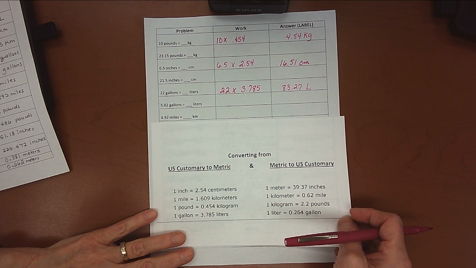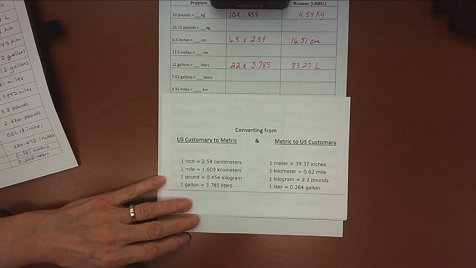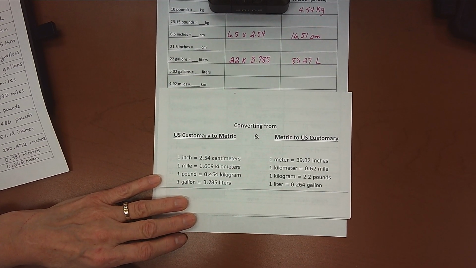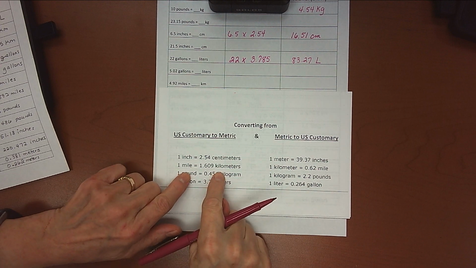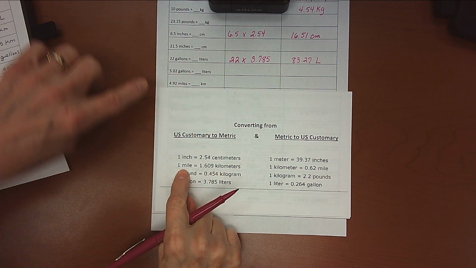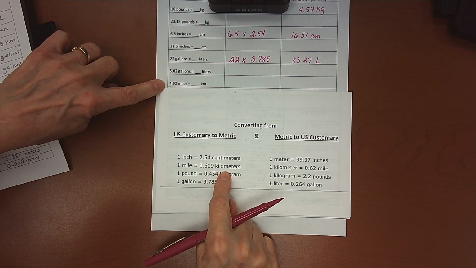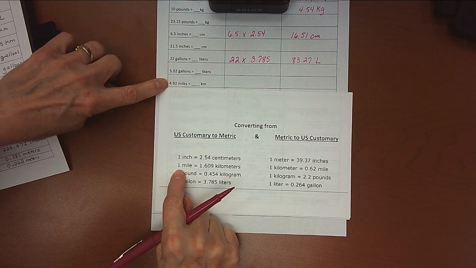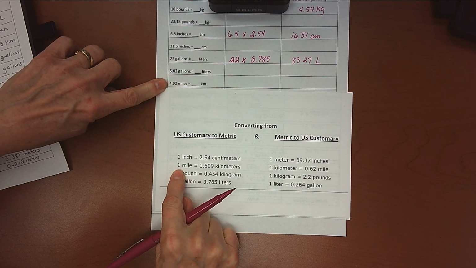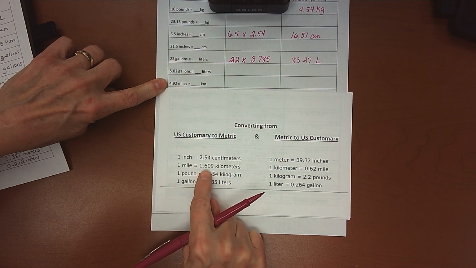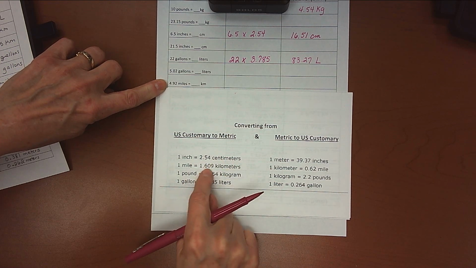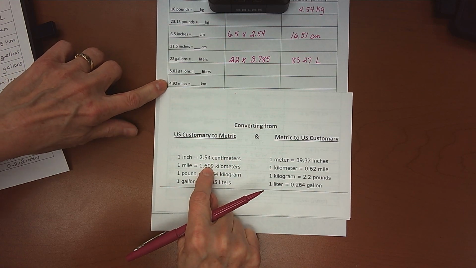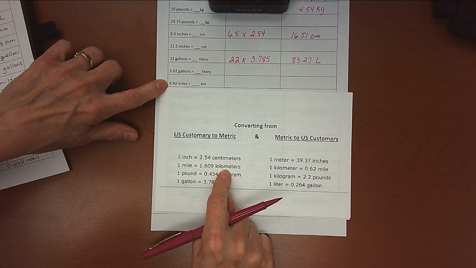And then we've got 4.92 miles, and we want to convert that to kilometers. So we go down here and look for miles and kilometers, and I've got one right here that has the unit rate of miles compared to kilometers, and so I'm going to use that one. So if I know that there's 1.609 kilometers in 1 mile, then I will take this amount and multiply it by the number of miles I have to find out how many kilometers in this many miles.